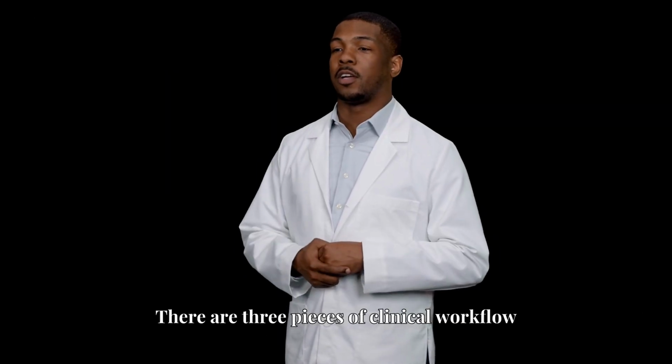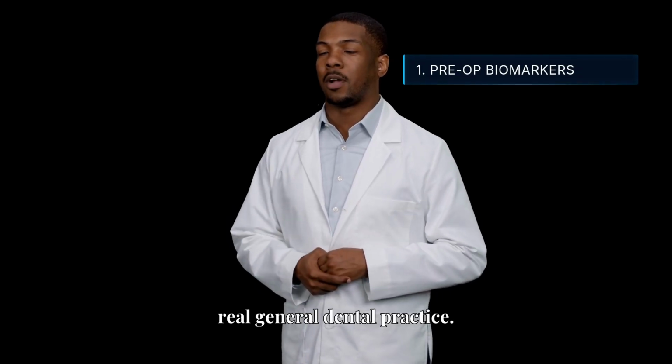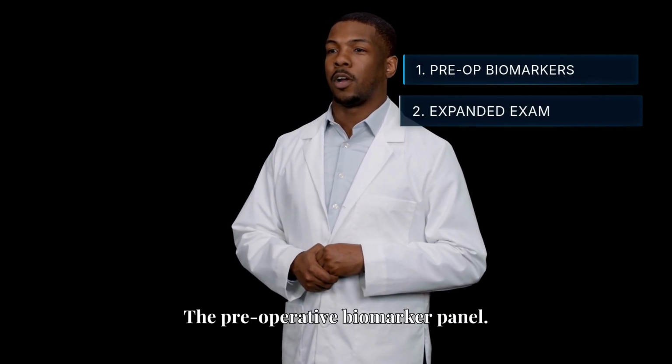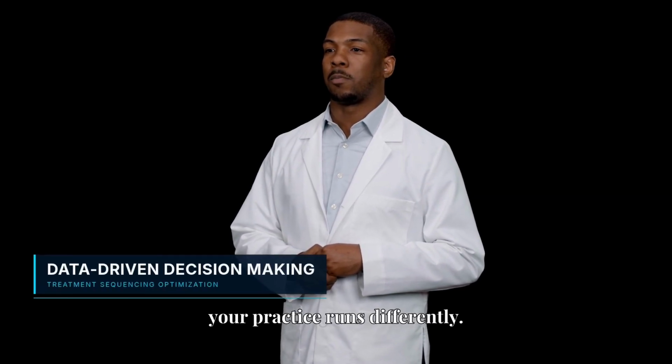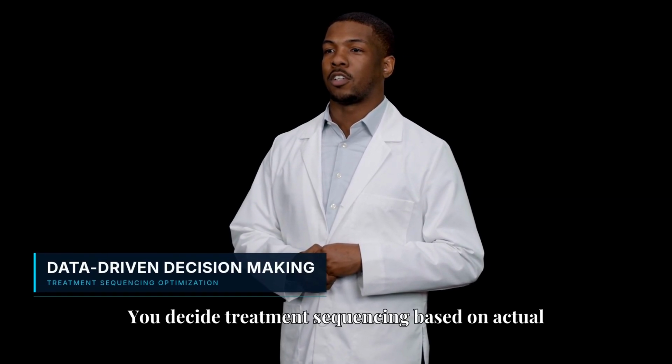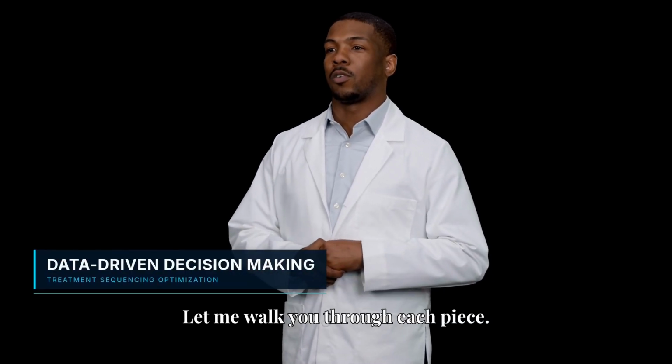There are 3 pieces of clinical workflow that make the framework executable in a real general dental practice: the pre-operative biomarker panel, the new patient exam, and the monitoring dashboard. Once these 3 pieces are in place, your practice runs differently. You decide treatment sequencing based on actual data, not assumption. Let me walk you through each piece.